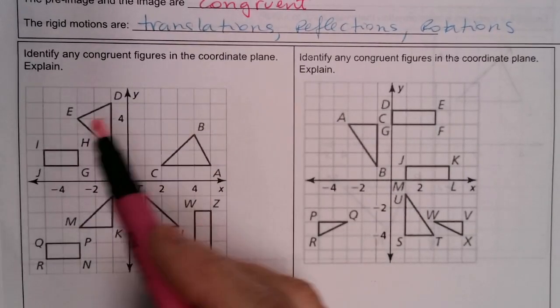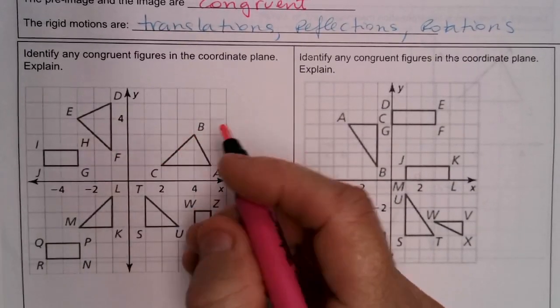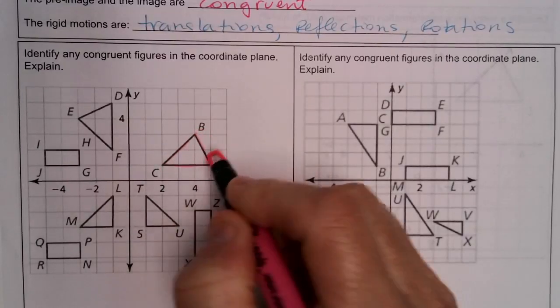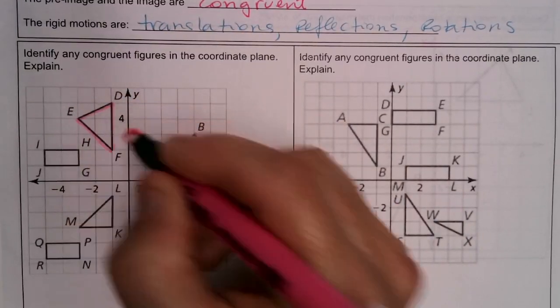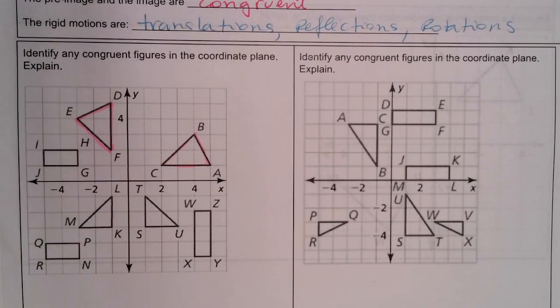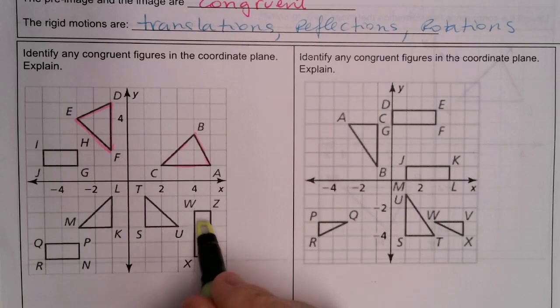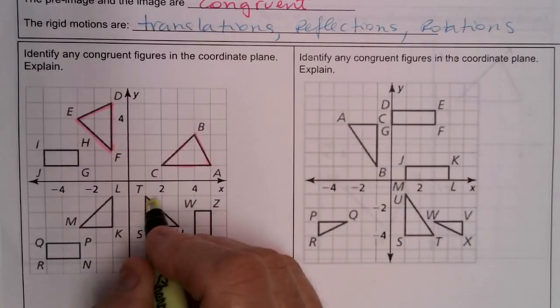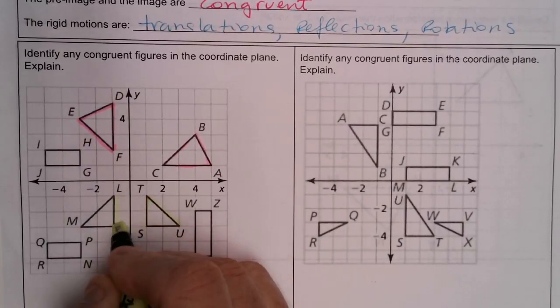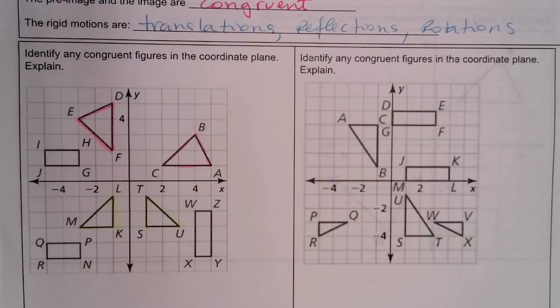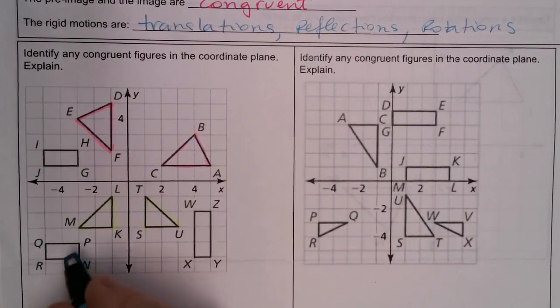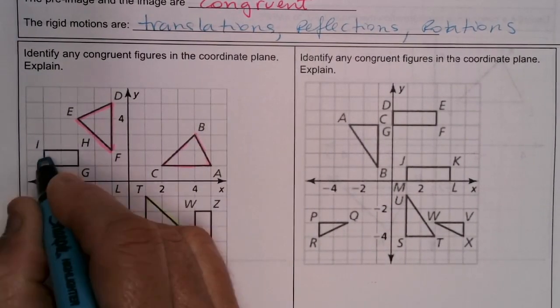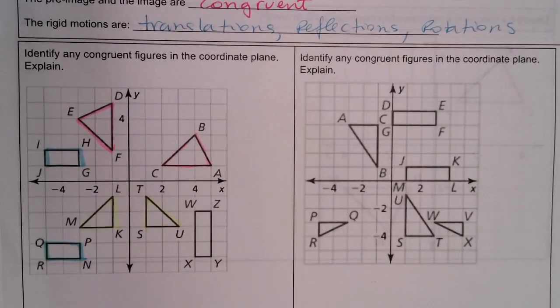Just by looking at it, I can see this triangle ABC looks like it's congruent to DEF, just by the visual. What else? This one right here doesn't look like it's congruent to anything. It's a little bit longer than this one. This triangle and this triangle look pretty similar. And this one here with this one here, they look like they are congruent. So let's take a look.